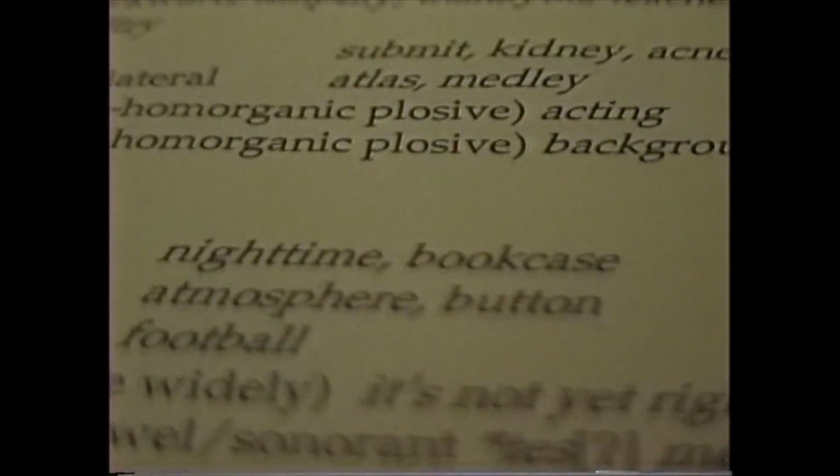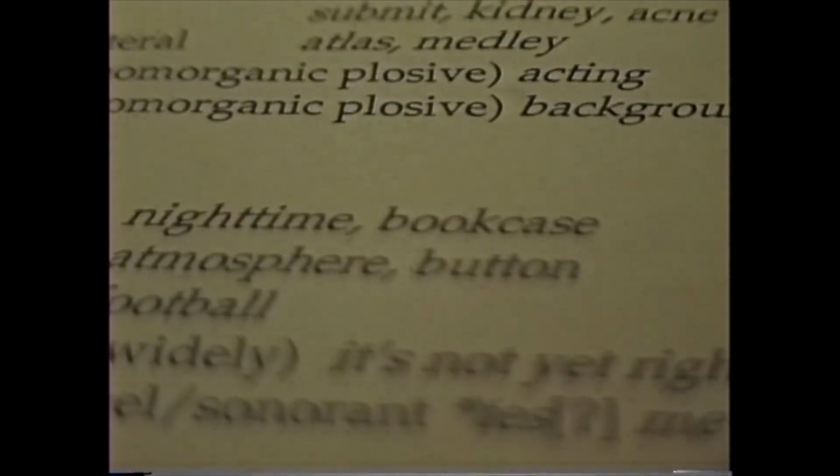Some other glottal stops, which I'll talk about more next week, other positions where T in particular tends to be pronounced glottal nowadays, words like atmosphere rather than atmosphere, button rather than button, football rather than football, and indeed things like it's not yet right, it's not yet right. Perhaps that's overdoing it a bit, but it's not yet right is perfectly normal.